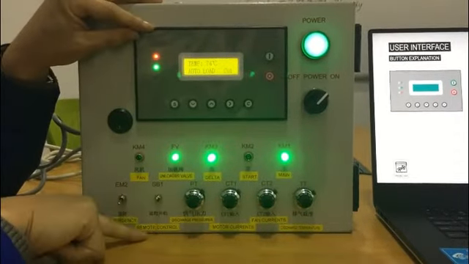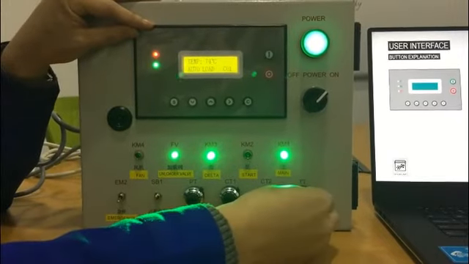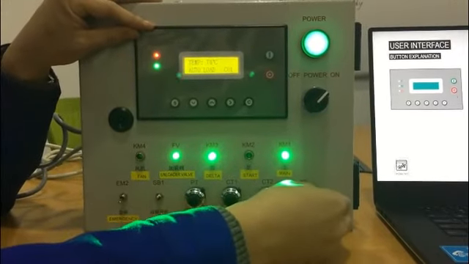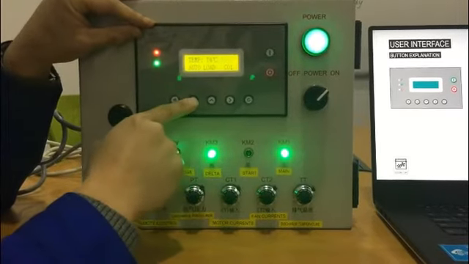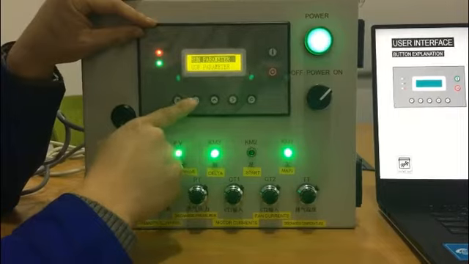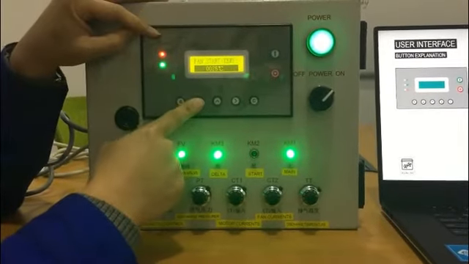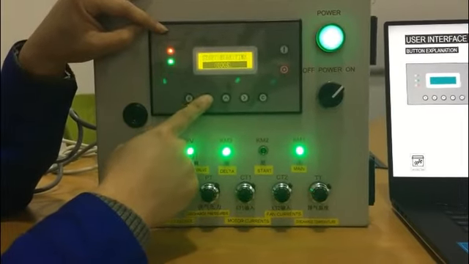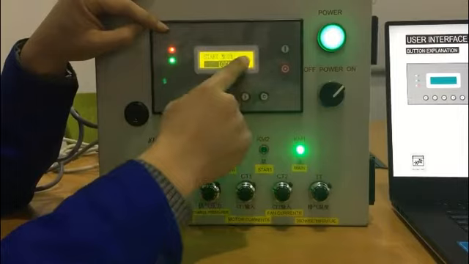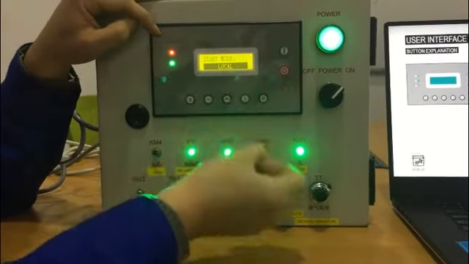And there's another function of the controller. We have a remote control. So you can press the enter button and go into the user parameter, see the setting. The start mode, we set local as default.